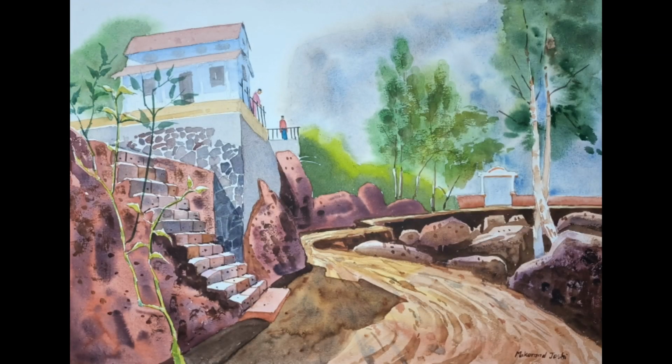Final stage. Notice that I have added details like branches in trees in the middle ground as well as in the background, and also some additional leaves in the nearby green bush. Also notice how I have introduced lines, texture, more colors, and a higher degree of tonal contrast in the main subject, the red rocky steps.